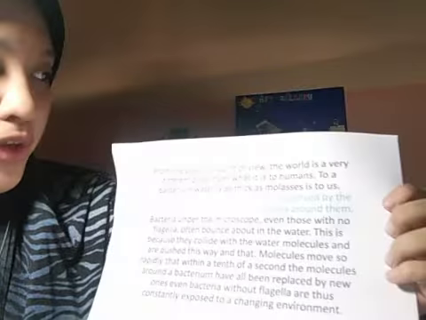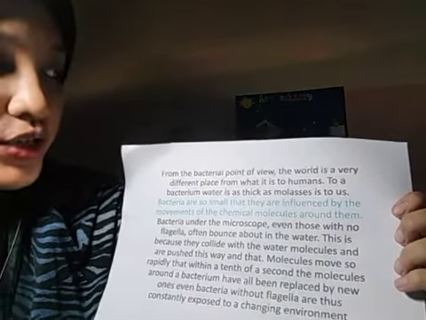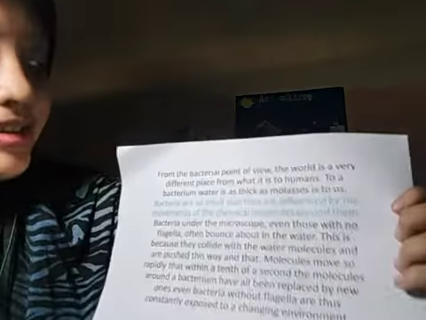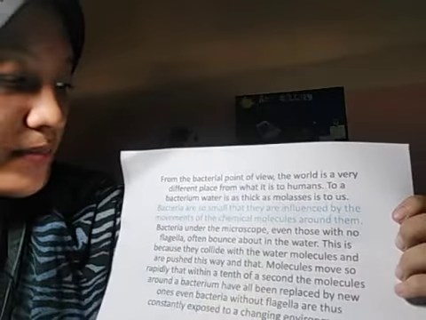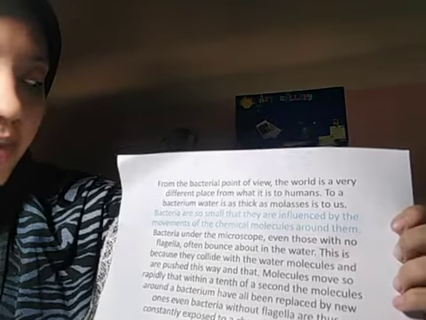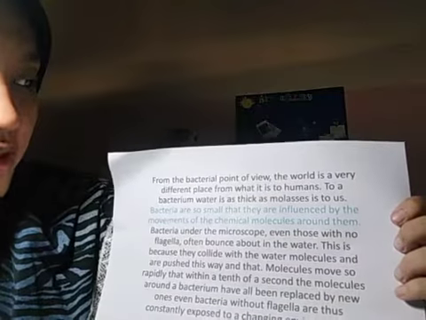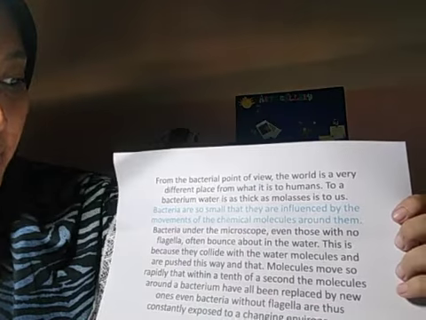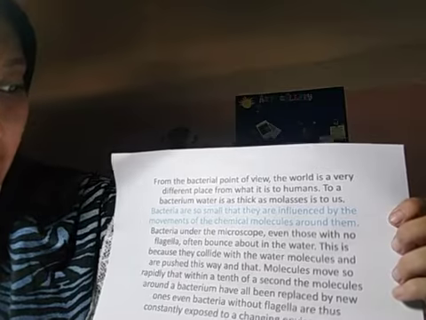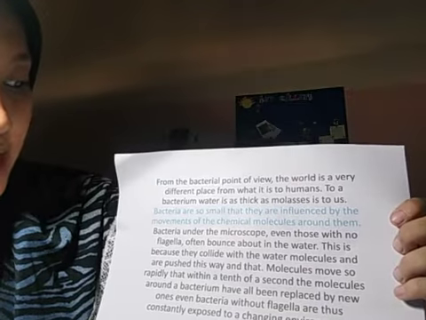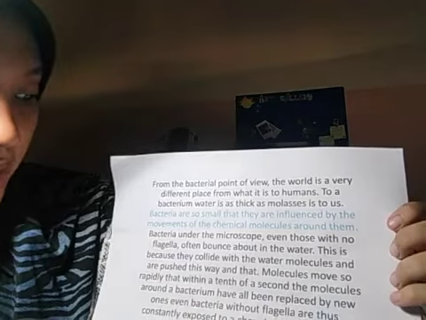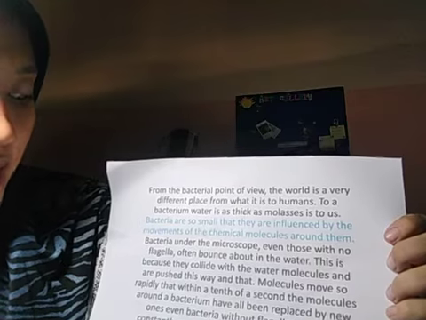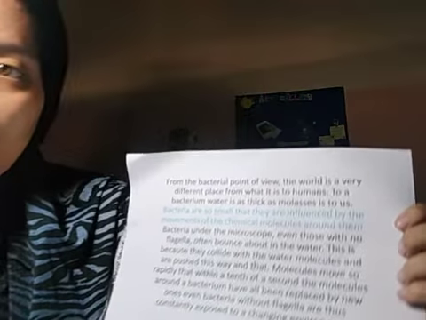From the bacterial point of view, the world is a very different place from what it is to humans. To a bacterium, water is as thick as molasses is to us. Bacteria are so small that they are influenced by movements of the chemical molecules around them. Bacteria under the microscope, even those with no flagella, often bounce about in the water. This is because they collide with the water molecules and are pushed this way and that. Molecules move so rapidly that within a tenth of a second, the molecules around a bacterium have all been replaced by new ones. Even bacteria without flagella are thus constantly exposed to a changing environment.